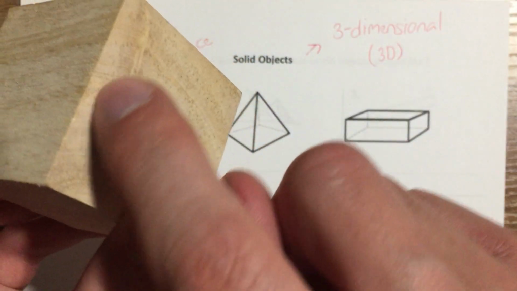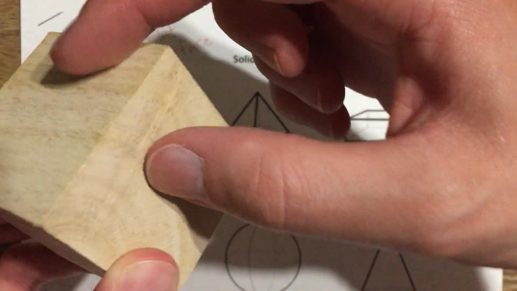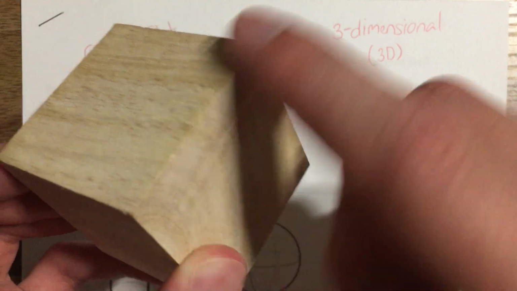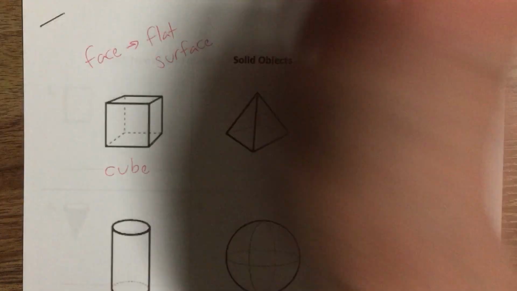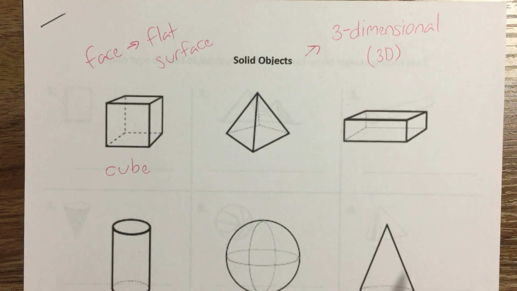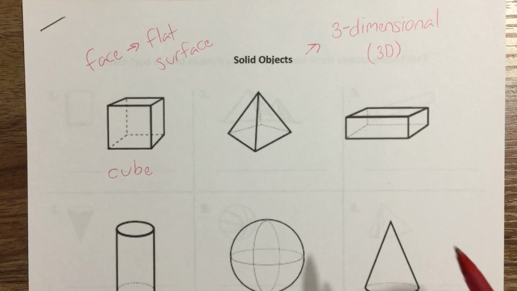Now, edges, we talked about that word edge. That's where 2 faces meet. This pointy edge right here. Okay? And there are a whole bunch of them on here as well. But that is a cube. That's what makes that one special. Okay, so it's got 6 square faces, all the same size.